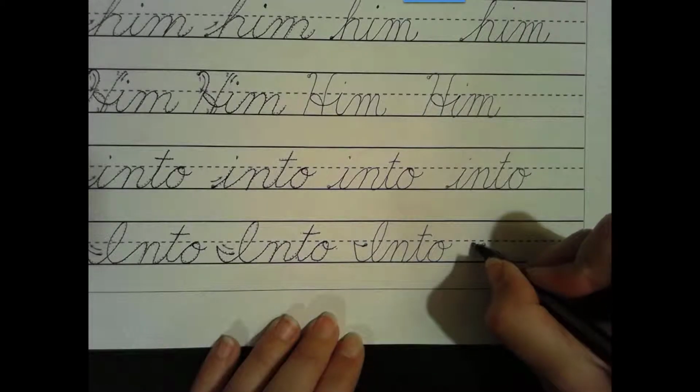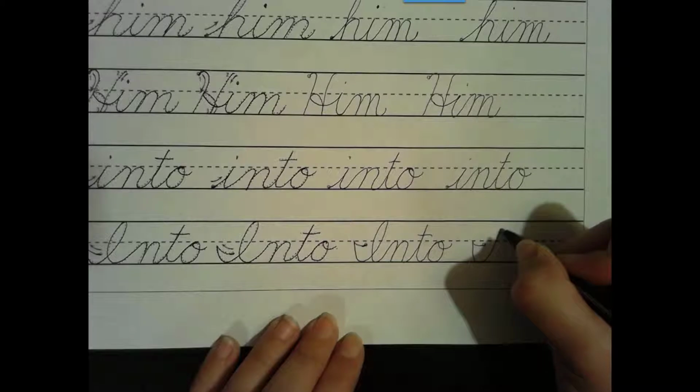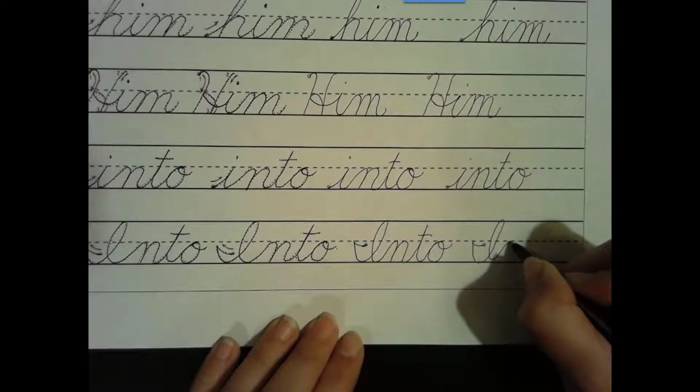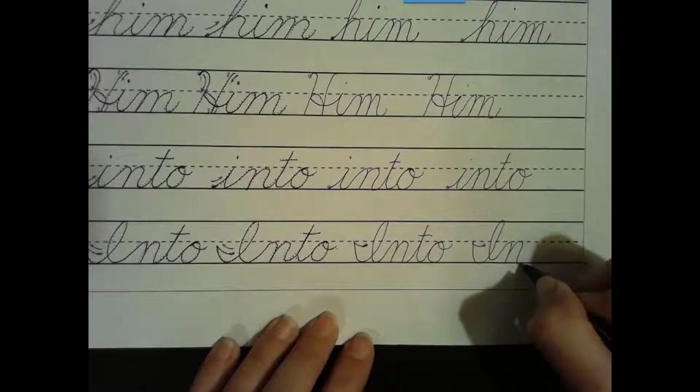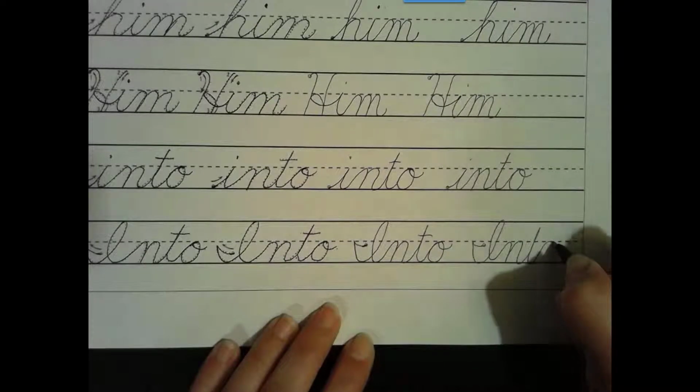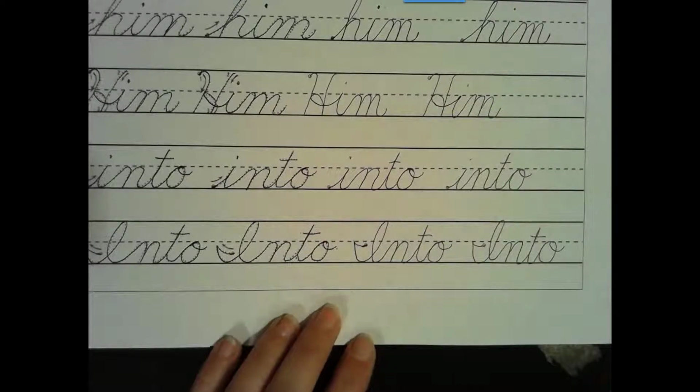Starting dot, make a point, retrace down, up to the top, back around, up, down, T, up to the middle, make sure you're retracing back to the bottom, complete your oval, make your little loop and whoop, and cross your T.